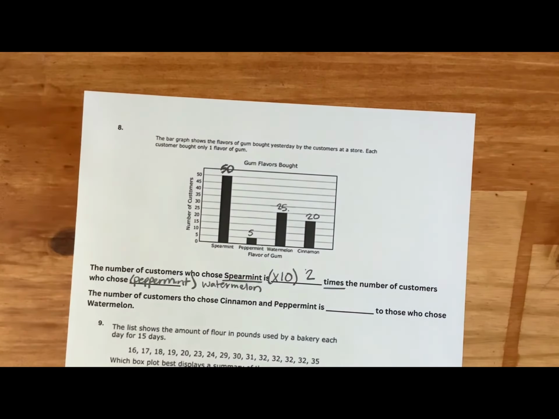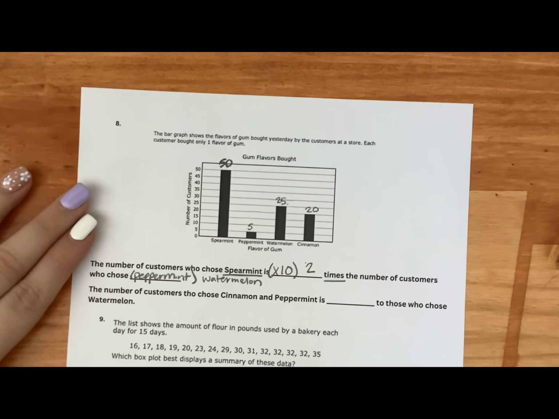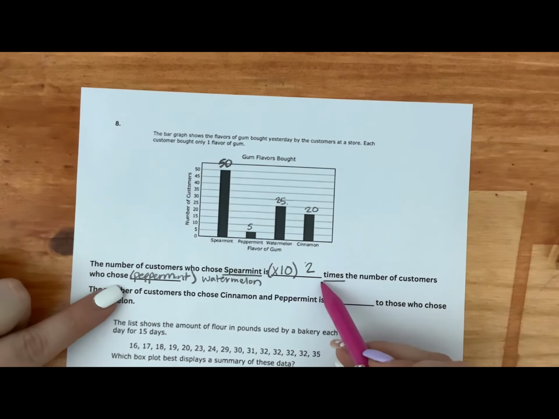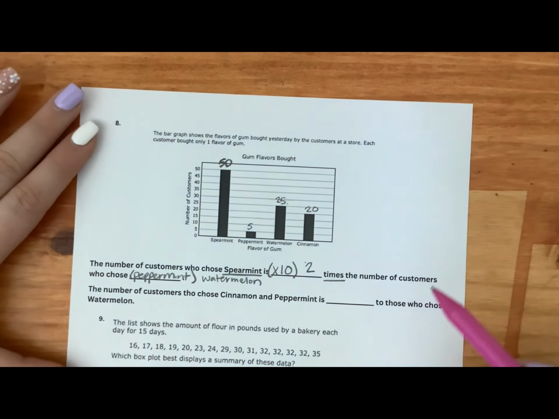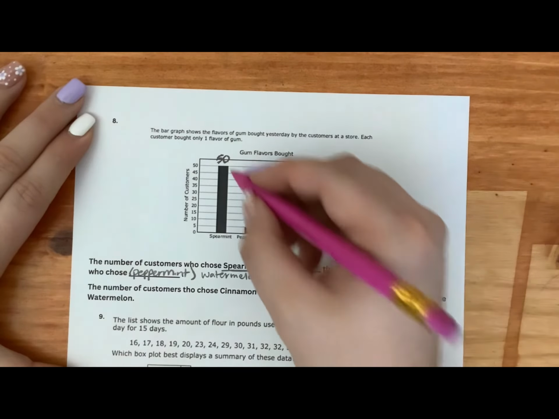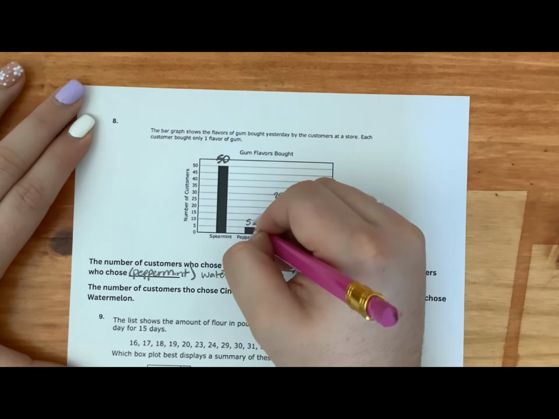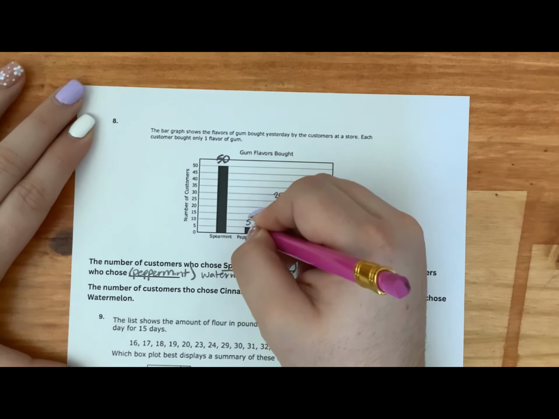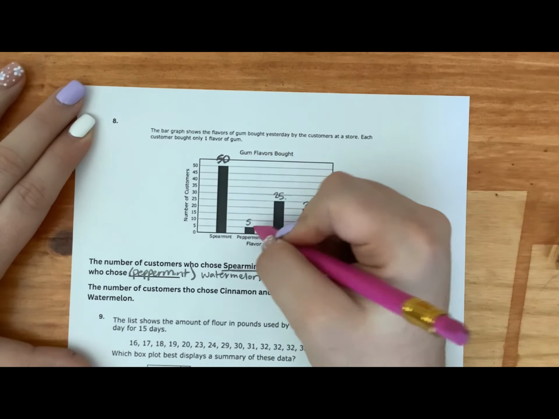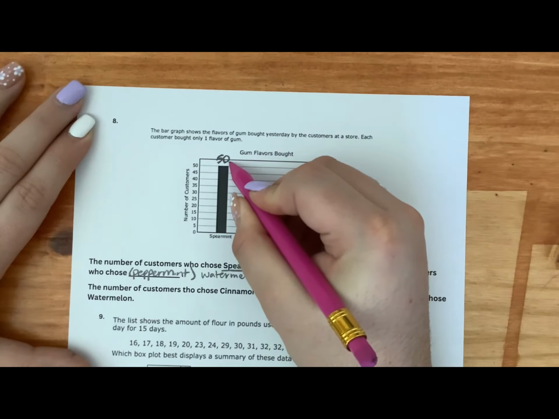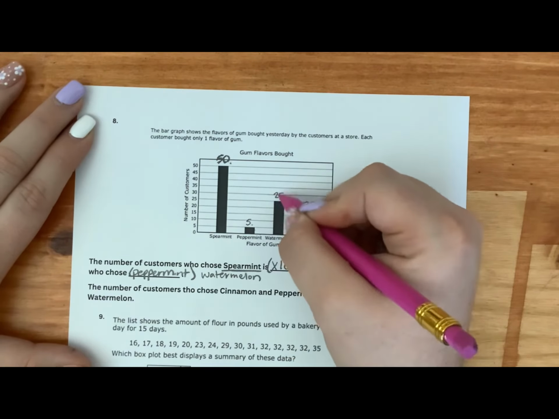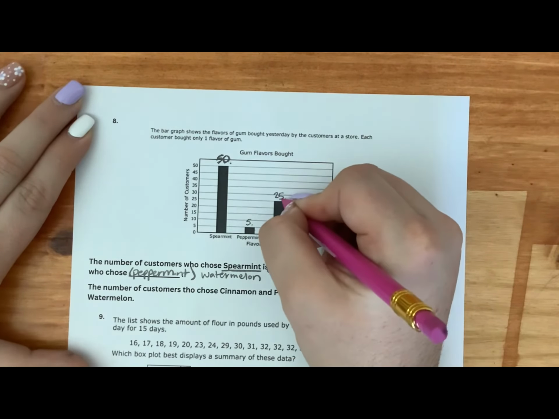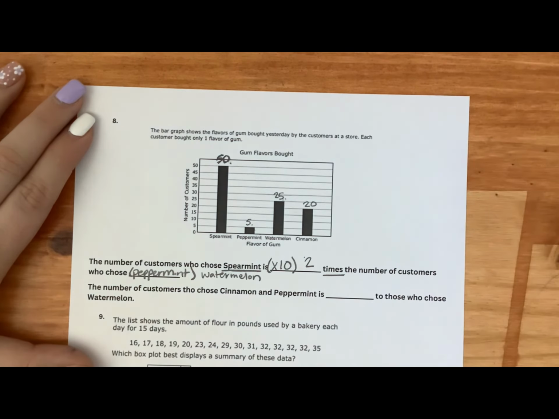Okay. On your test, it will give you a drop-down menu, and you will have to choose which ones fill in the blanks. There will not be 2 correct answers on your test, but these are 2 ways of looking at it. Because if we compare spearmint to peppermint, 50 divided by 5 is 10, and then 50 divided by 25 is 2. So we can multiply to get there.